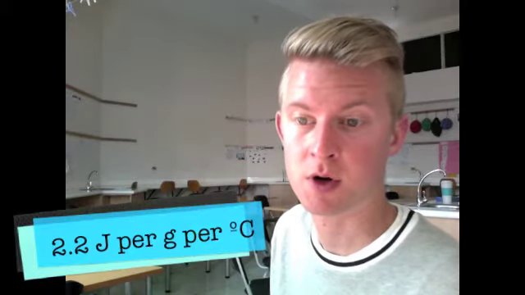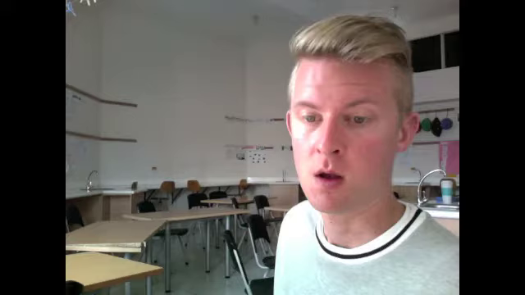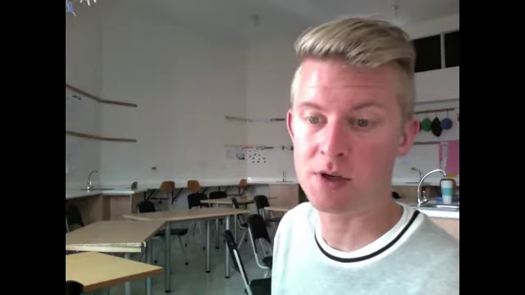In terms of specific heat capacity, methane is 2.2 joules per gram per degree Celsius, compared with water that has a specific heat capacity of 4.2 joules per gram per degree Celsius. Methane's latent heat of vaporization is 760 joules per gram, compared to water, which has a latent heat of vaporization of 2,257 joules per gram.